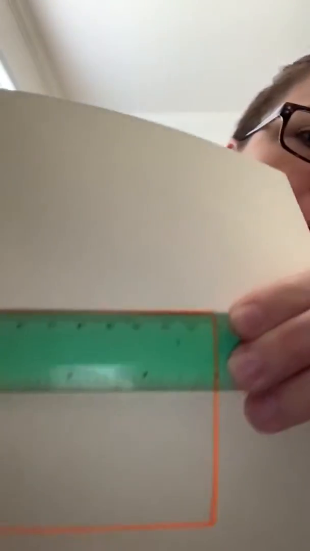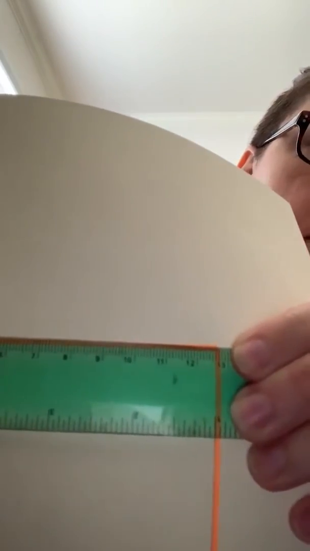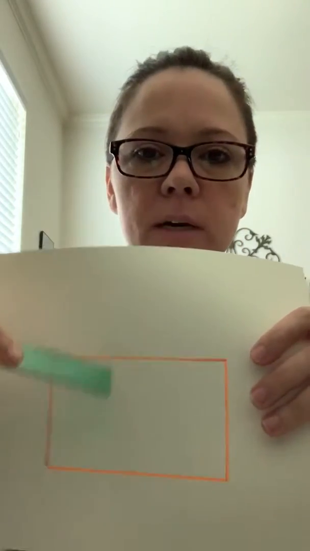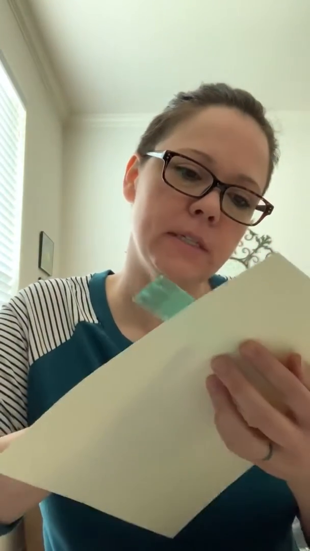If you have a really big shape that you're measuring, you don't want to use centimeters. It might be better to use inches or even feet if it's a really, really big thing that you're measuring. So we've measured the top side. Let's measure one of the sides going down.